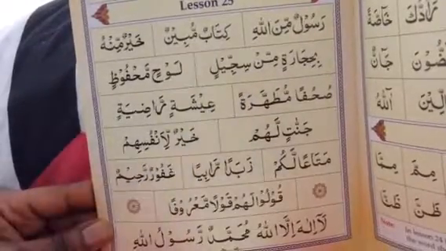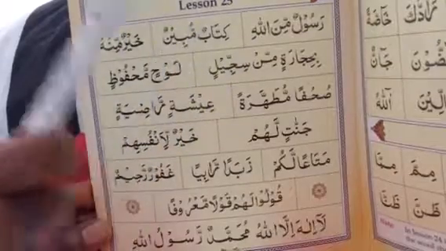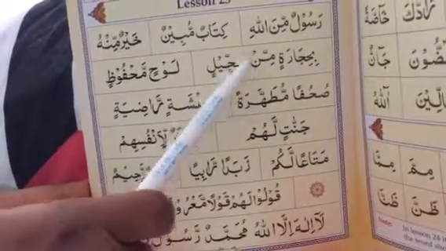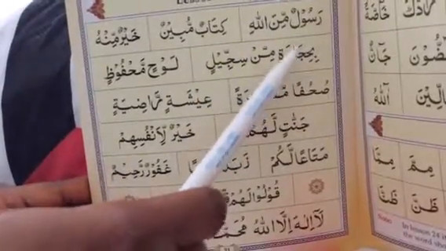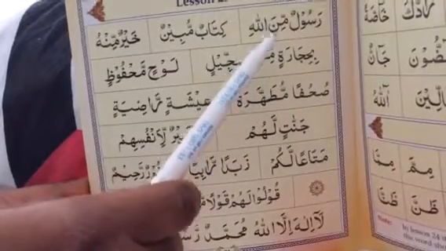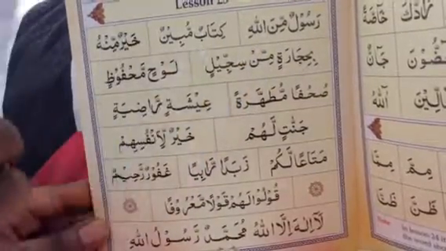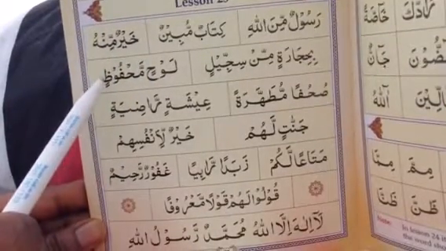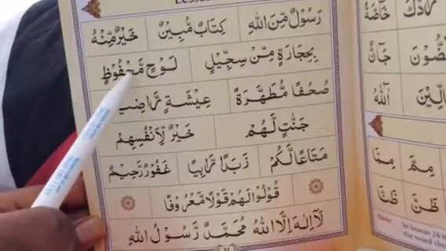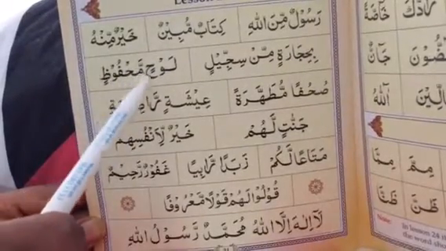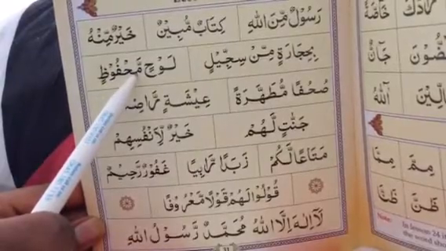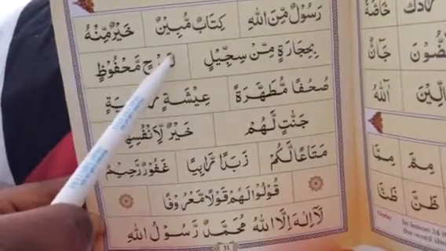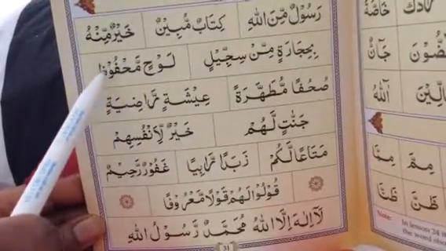So you elongate, and your mouth will be in a position that is getting ready to pronounce the letter that comes after the nun sakin or the tanween. Bihijaratin min sijil lawhim mahfuz. Lawhim mahfuz. So tanween mim, that's idgham. Lawhim, so not lawhim, lawhim, lawhim mahfuz.